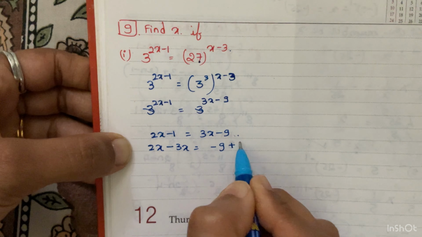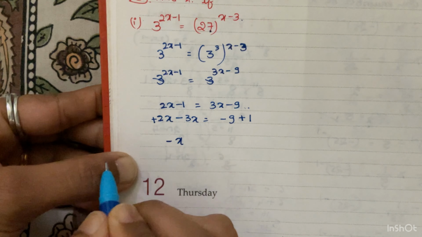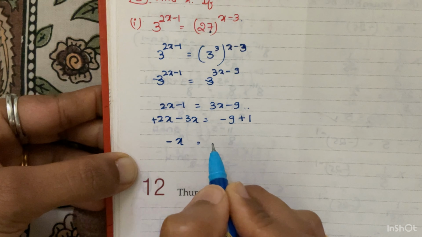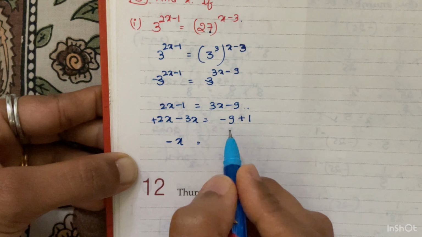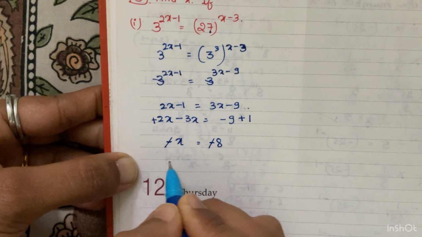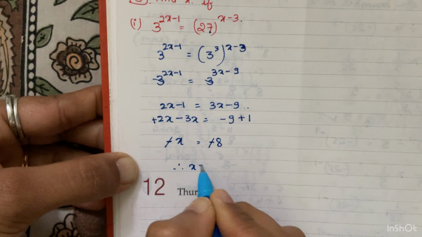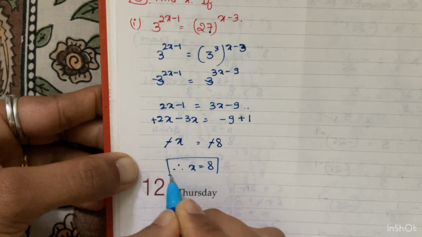Now plus 2x minus 3x. When it is having unlike signs, we need to subtract. So I'll get 1x, so simply I'm just writing x, and the bigger number is carrying the negative sign, is equal to, again here it is unlike signs, so we need to subtract. 9 minus 1, I'll get 8, and the bigger number carries the negative sign. So both signs we can cancel, that is the negative sign. So hence the x value that I found is 8. Okay.